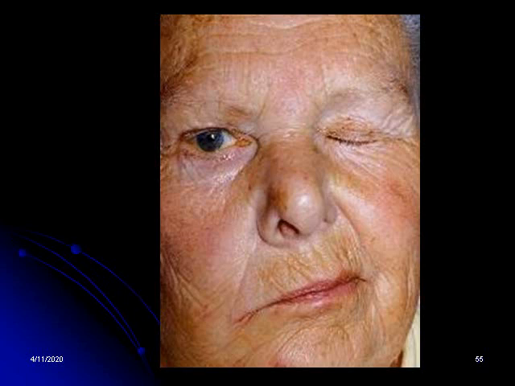This patient has facial palsy of the right side, a lower motor neuron lesion, facial nerve palsy of the right side. You can see that he cannot close the right eye and the mouth is deviated to the normal side, that's the left side. So this patient is prone to exposure keratitis.